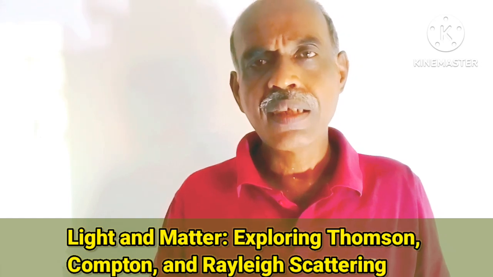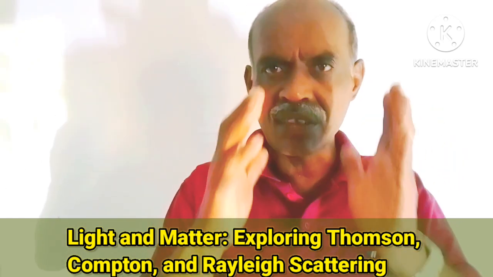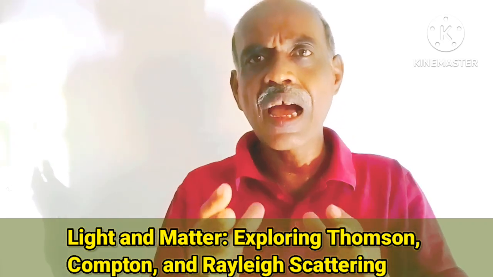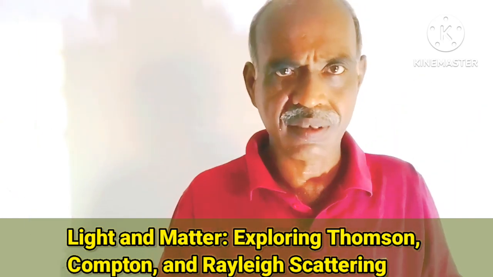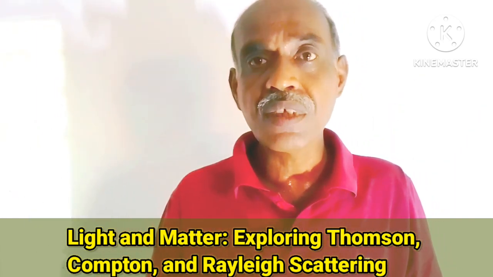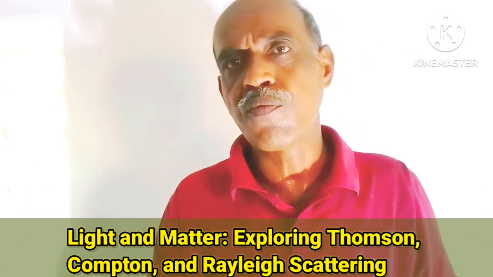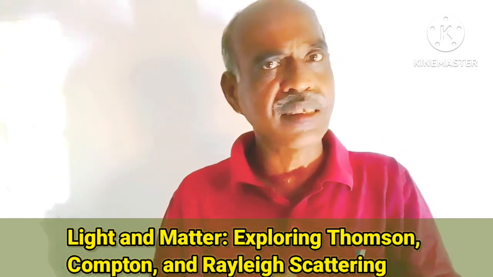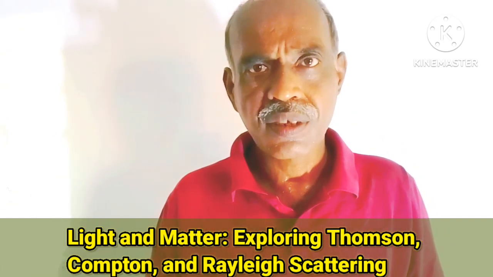Here the photon particles incident on the electrons are X-rays or gamma rays, meaning the frequencies are high, and they cause scattering after collision with the electrons.